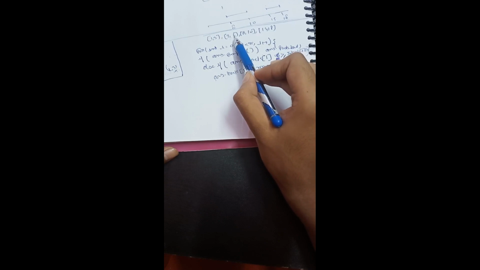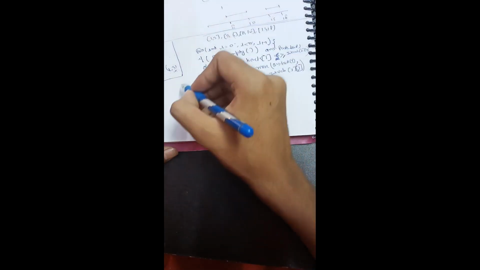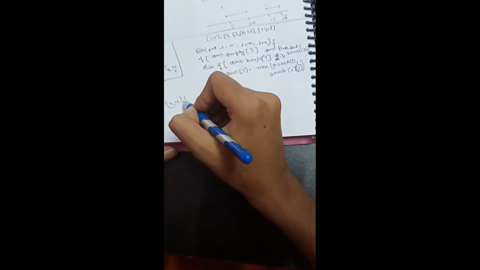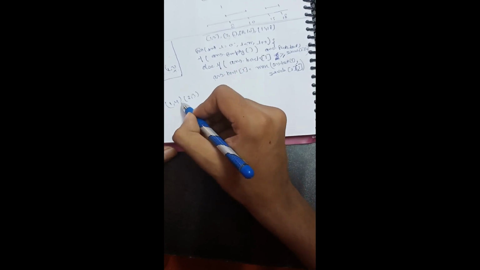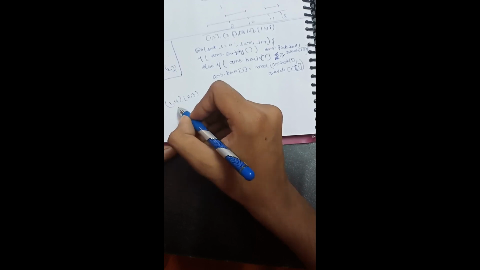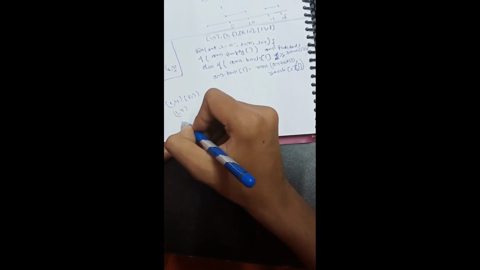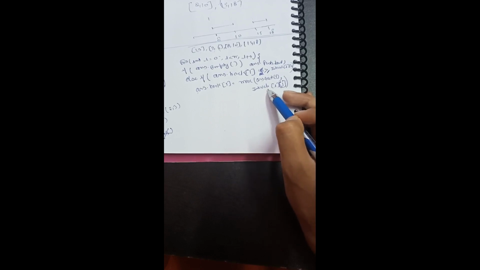Because in some cases the new end can be smaller than this. Let's suppose we are given 1 comma 4, and in the next vector we are given 2 comma 3. So 2 is less than 4, but 4 is greater than 3. When we merge them, our final vector is 1 comma 4, not 1 comma 3. So that's why we have to take the maximum.